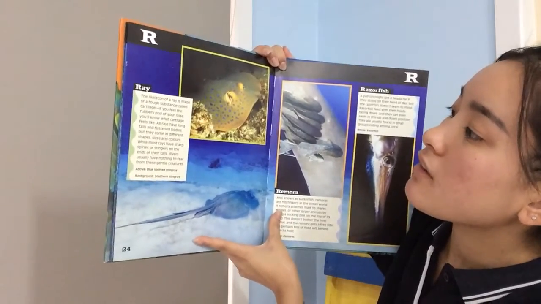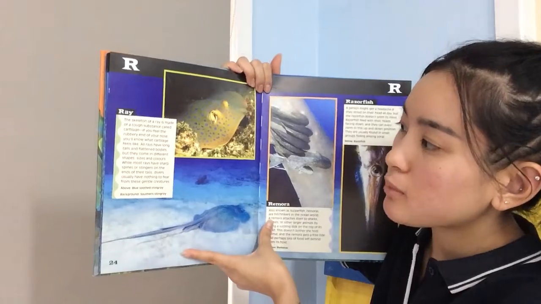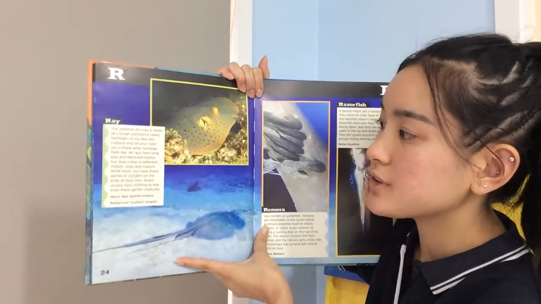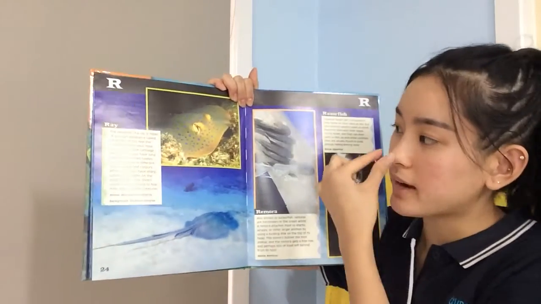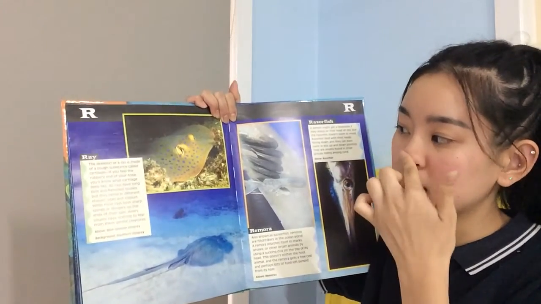So the skeleton of a ray is made of a tough substance called cartilage. If you feel the rubbery end of your nose, you'll know what cartilage feels like. How about we feel that now? Do you feel that here? That's cartilage.